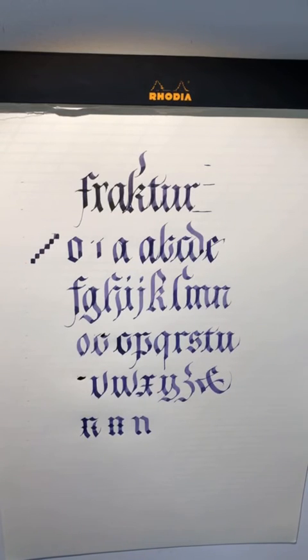So I'll do a couple posts on this. I'll do the majuscules maybe tomorrow, and then follow up with maybe looking at some Fraktur flourishing.